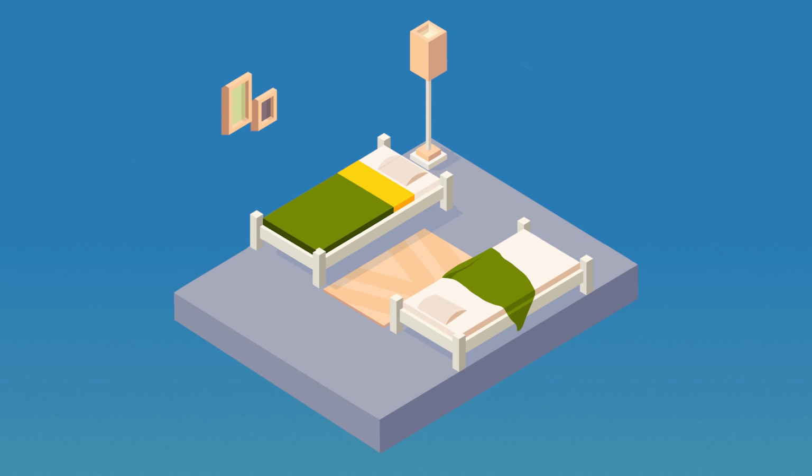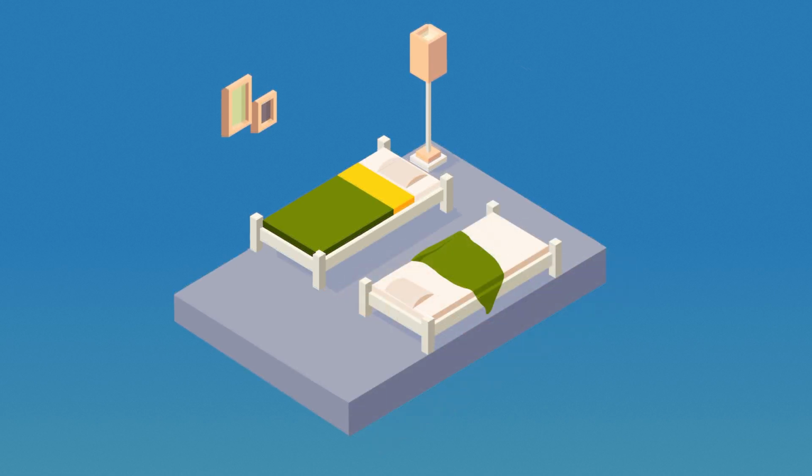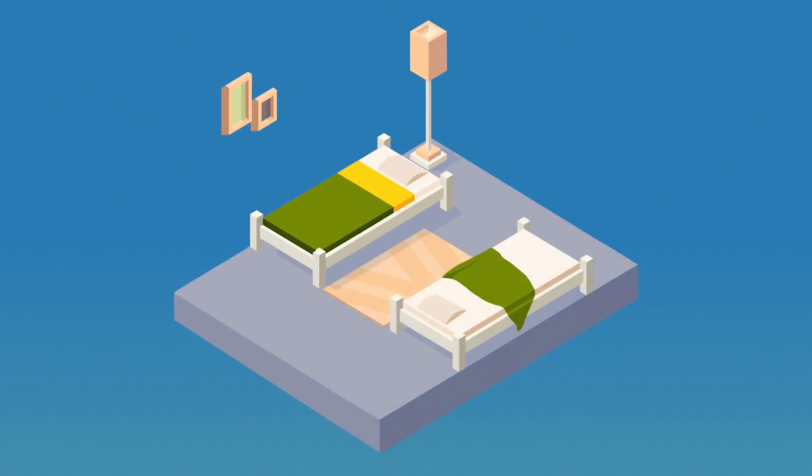Beds should be spaced at least 6 feet apart with residents sleeping head to toe. If necessary, beds can be spaced closer if the room is all Mpox cases, flu cases, or COVID-19 cases. Do not space individuals closer than 6 feet if they have different illnesses.